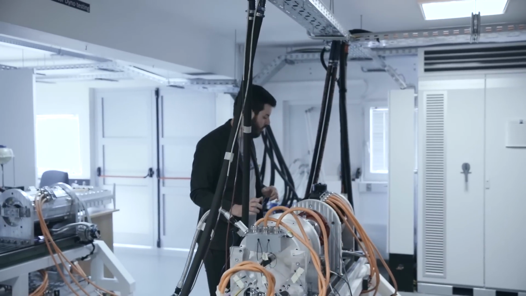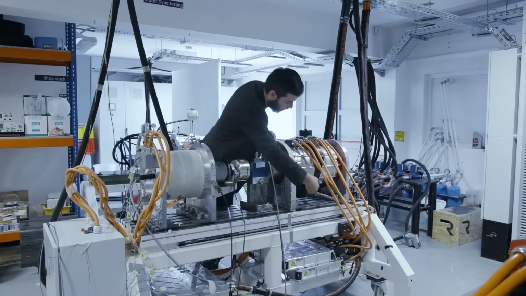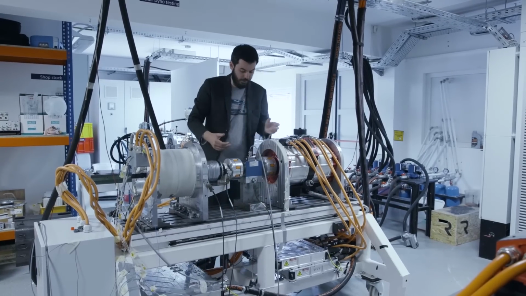And another change we have: in this motor in the Concept 1 we had the oil sump in the floor.